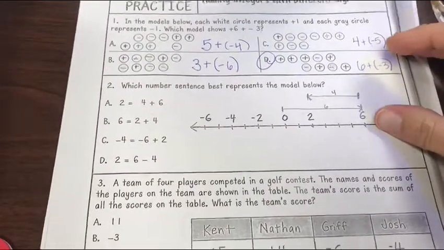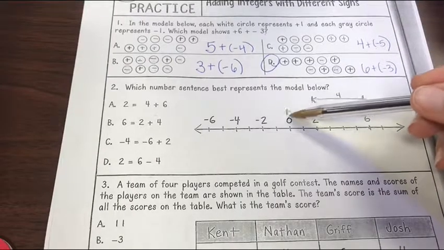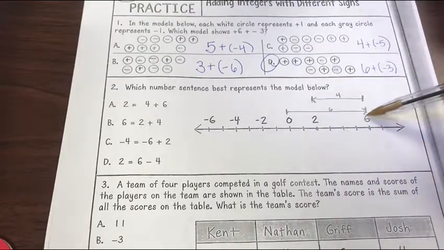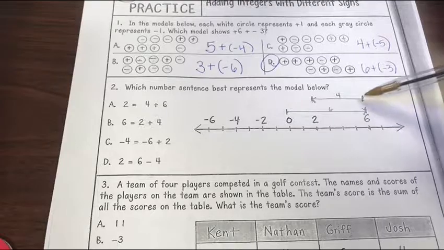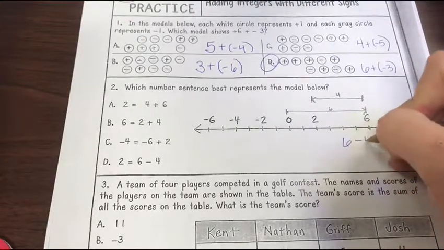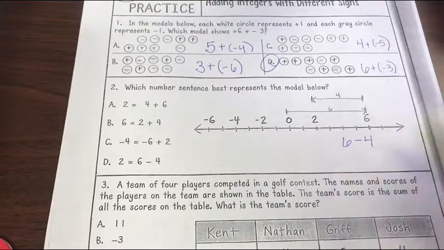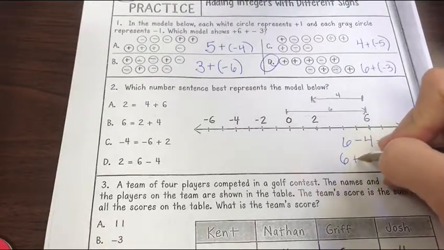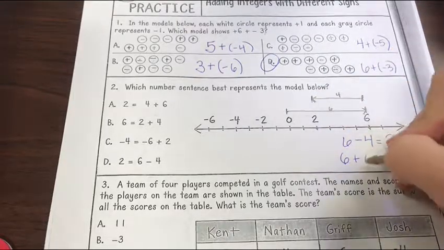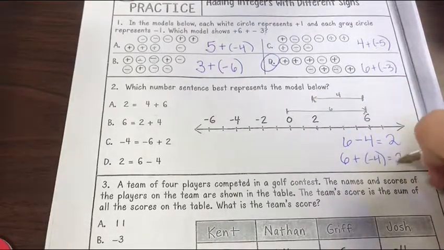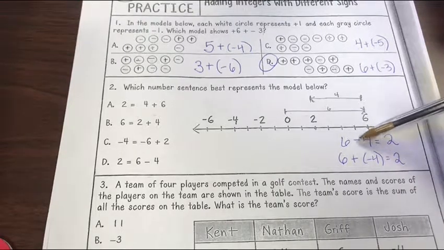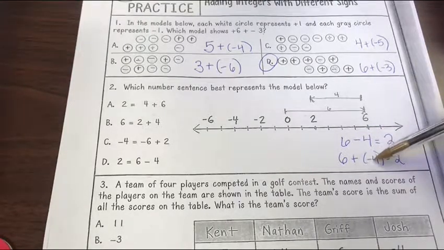All right, on number 2, it looks like they're starting at 0 but going to 6. So basically starting at 6 and then moving 4 to the left. So this could mean 6 minus 4 equals 2. Or this could be 6 plus, and since it's moving to the left, a -4 equals 2.